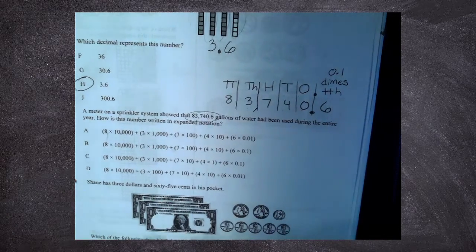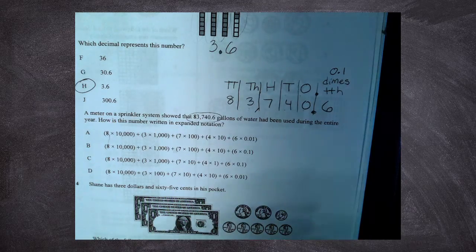After the 8, what's the next biggest number, or the next biggest place value in this number? If the 8's in the biggest place value, what's in the second biggest place value? Bailey? What would it be, Bailey?